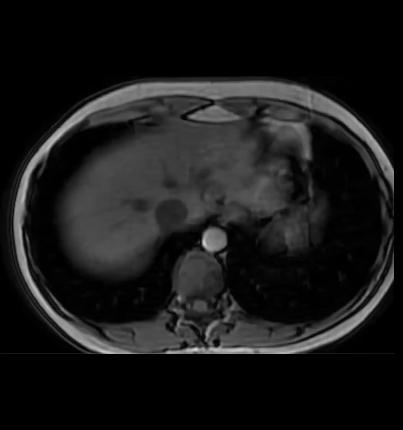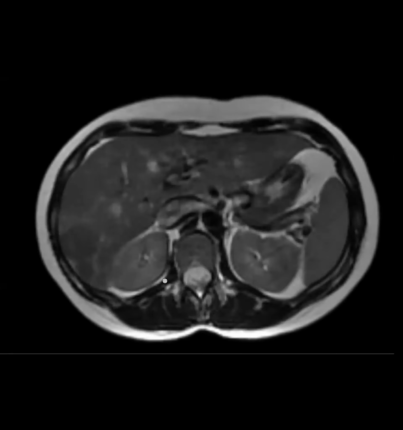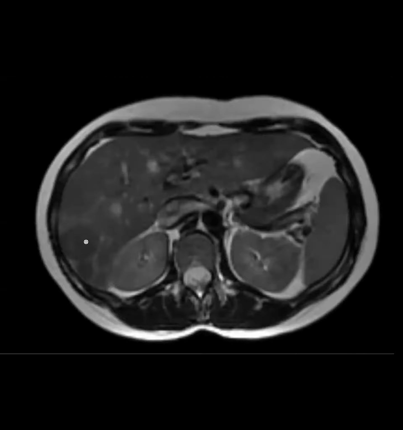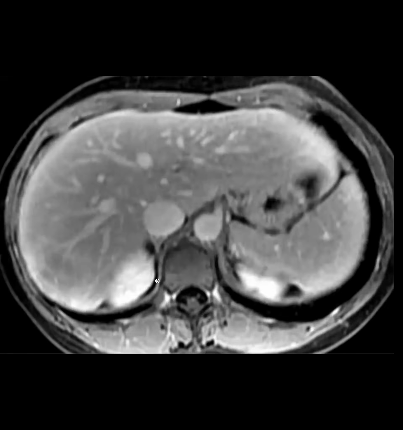Yeah, I did recommend just repeating the scan with Eovist and seeing what they do. So maybe the lesions look slightly T2 dark because the background liver is fatty, right? Yeah, exactly. And I think FNHs can have that slight washout appearance, but it gets exaggerated if the background liver is abnormal or fatty. That makes sense.